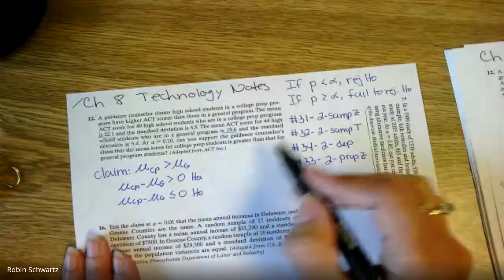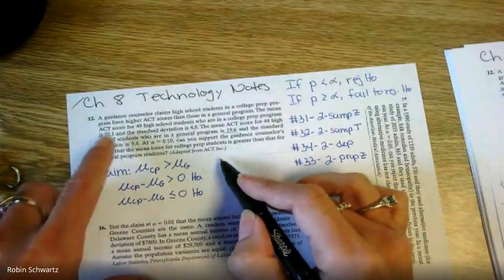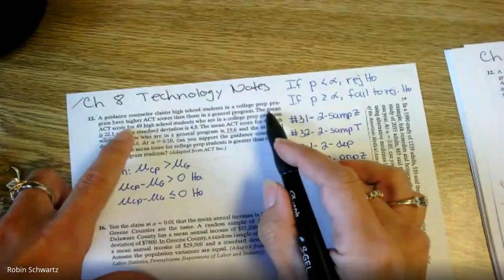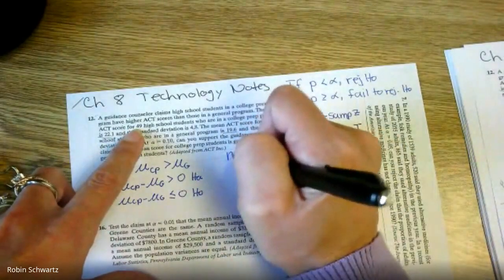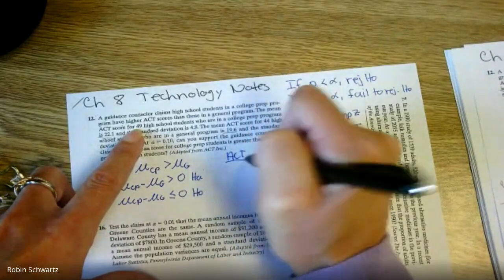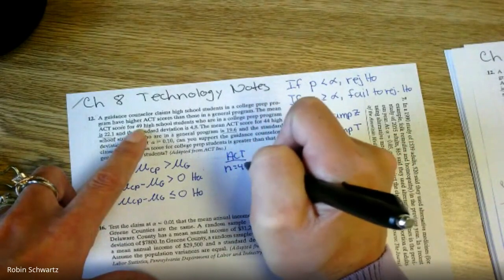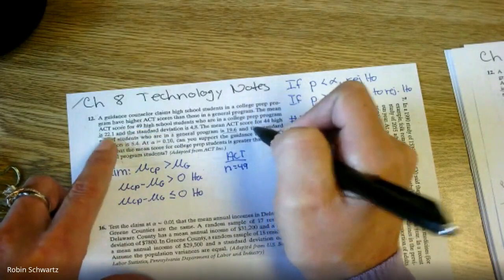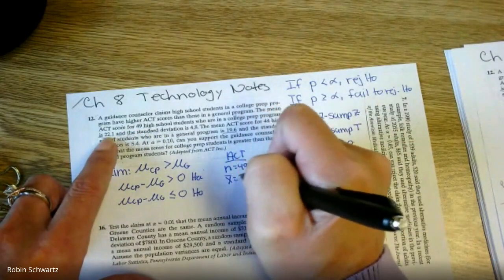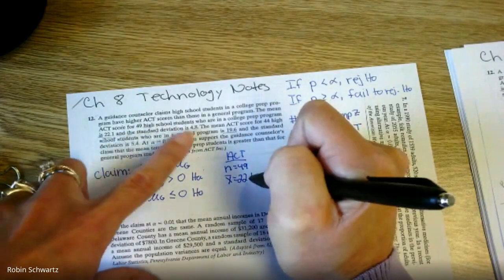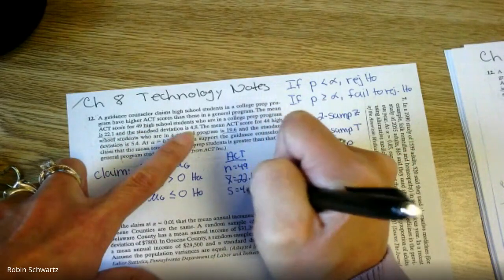And if I write down the important information, I do like to organize it so I get everything right. So the mean score for the ACT, and not that you have to do this on your paper, there were 49 of them. The mean was 22.1, and the standard deviation was 4.8.